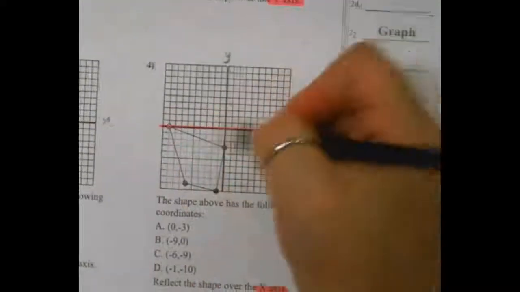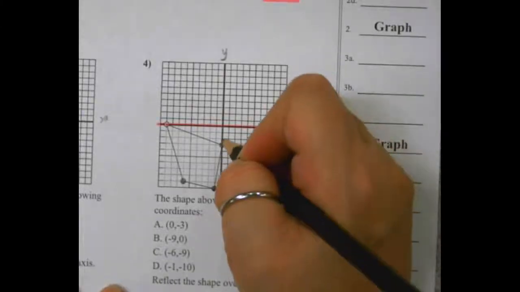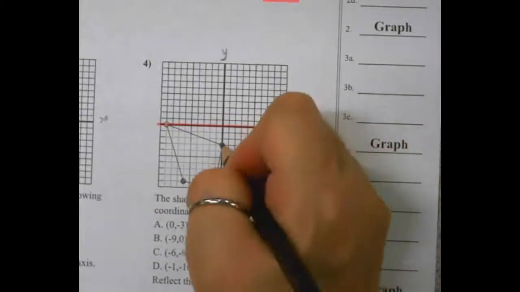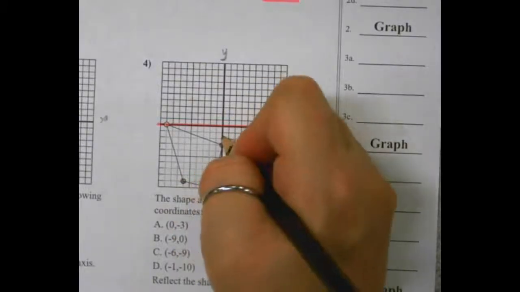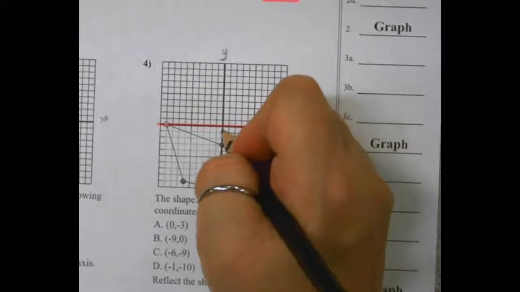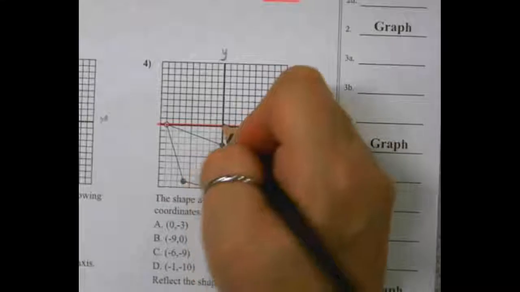So now I'm just going to count to that line of reflection. Some of you are struggling with counting. You're counting the boxes and not the corners. So we're going from corner to corner, okay? So from this corner to this corner is 1. Corner to corner is 2. Corner to corner is 3. That puts me right on my line of reflection.